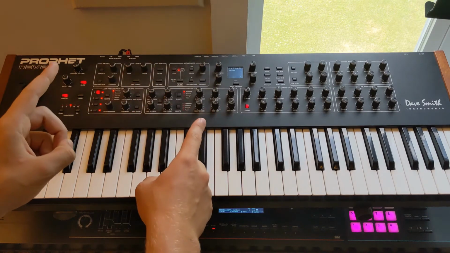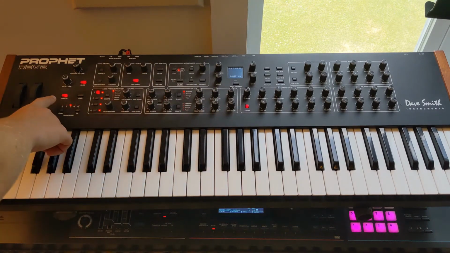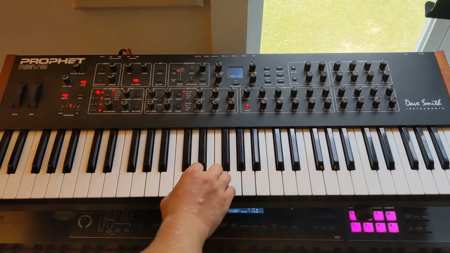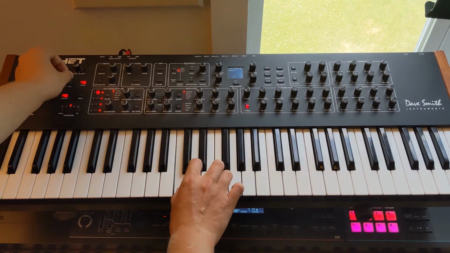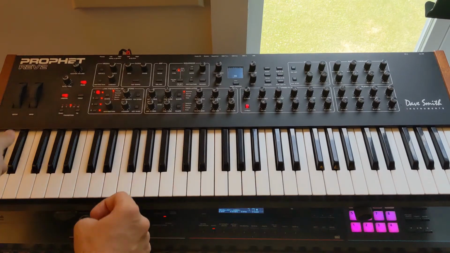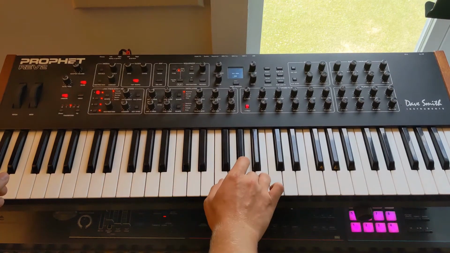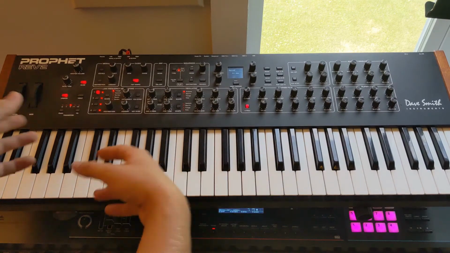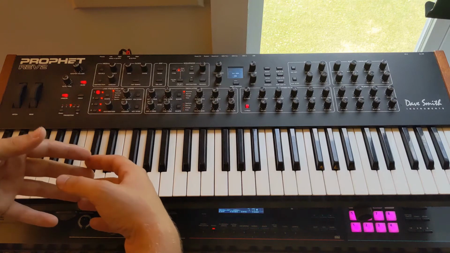A very important thing about a lead sound is you need to make sure you turn on unison, and I've turned on glide. And you can see I have a little bit of glide. So you can see you can mess with that to get it to glide to your own desire.